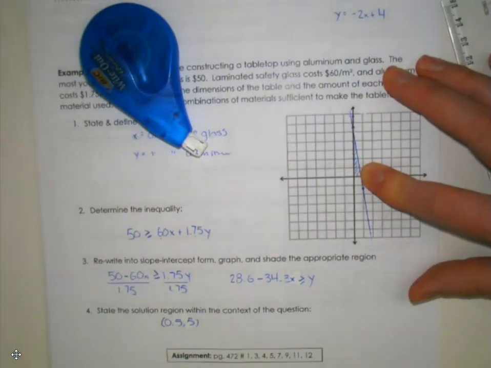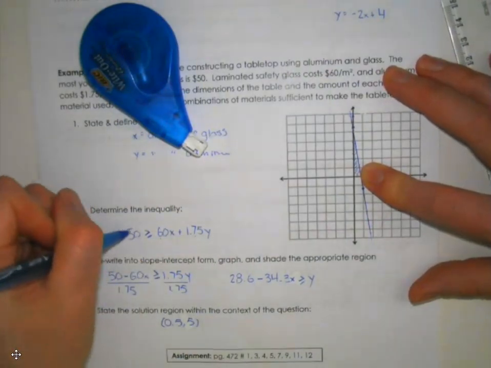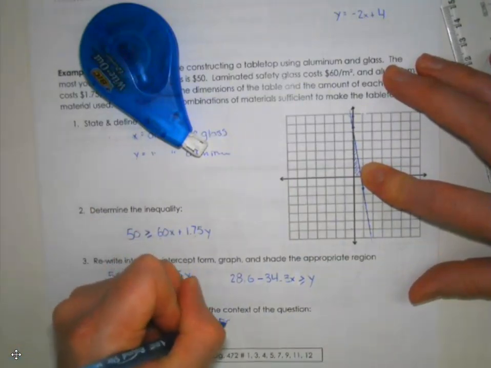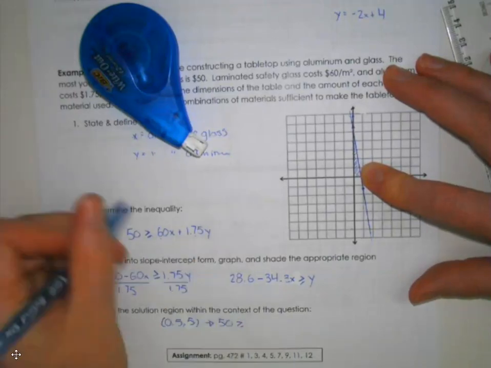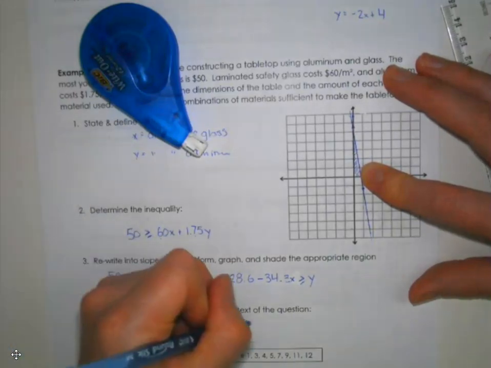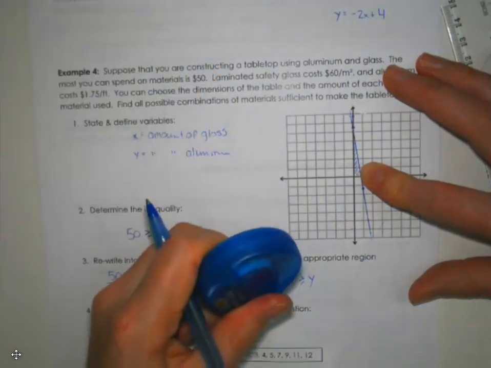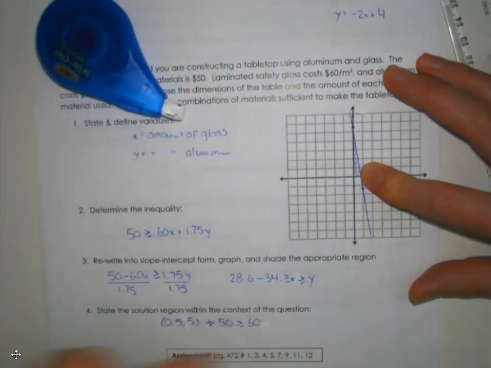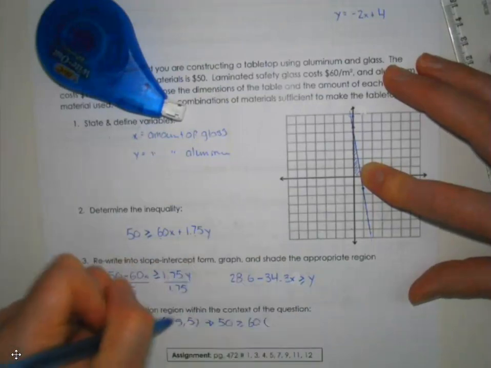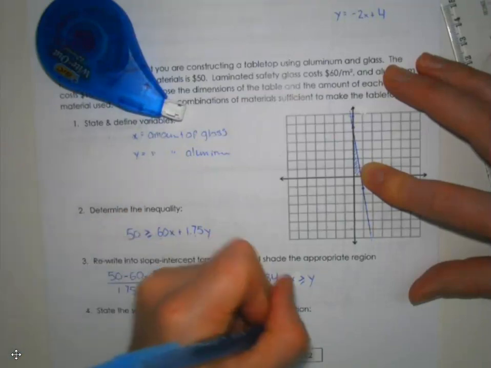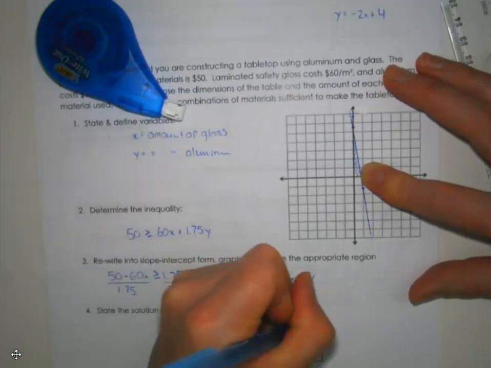So if we substitute those values into our inequality, we have 50 is greater than or equal to 60x. Sorry guys, you can tell I'm getting to the end of a long lesson here. 60 times 0.5 plus 1.75y.